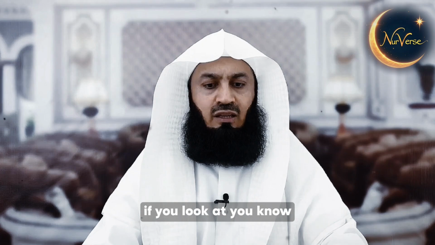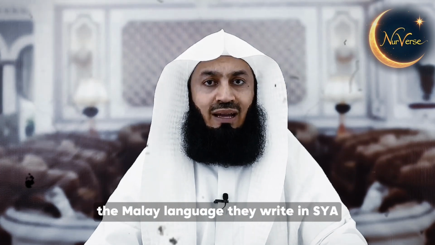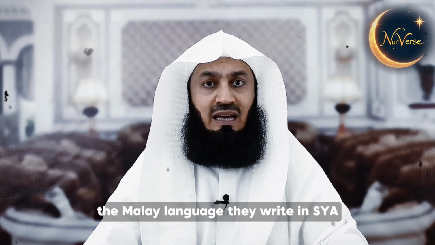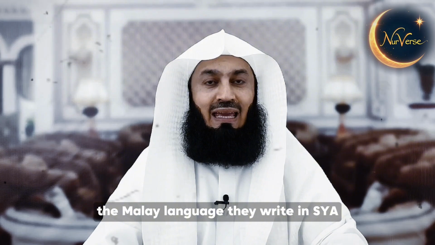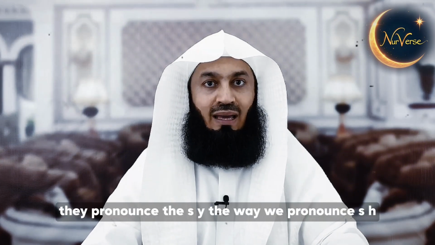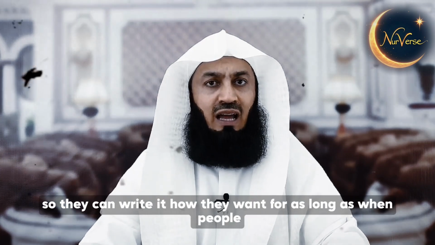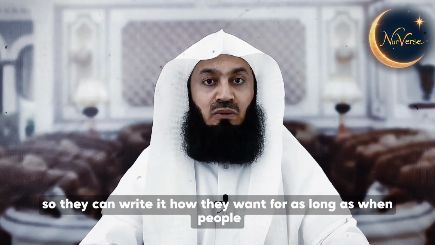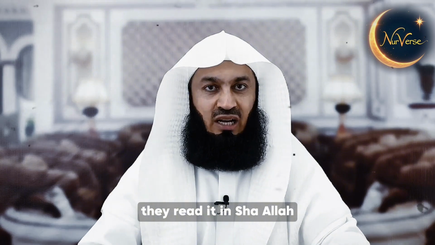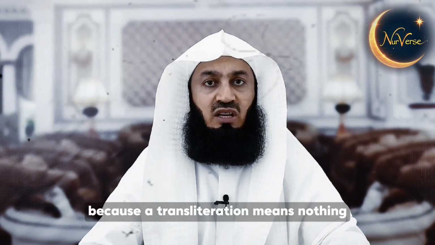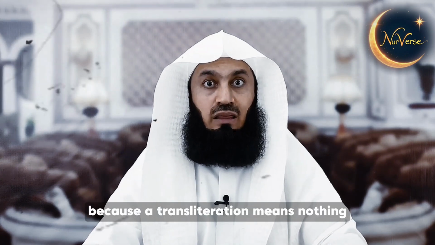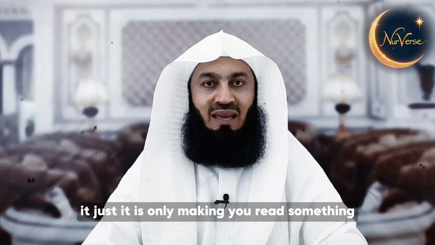If you look at the Malay language, they write Insya Allah, with S-Y-A. They pronounce the S-Y the way we pronounce S-H. So they can write it how they want, for as long as when people read it, they read it InshaAllah. Because a transliteration means nothing. It is only making you read something.